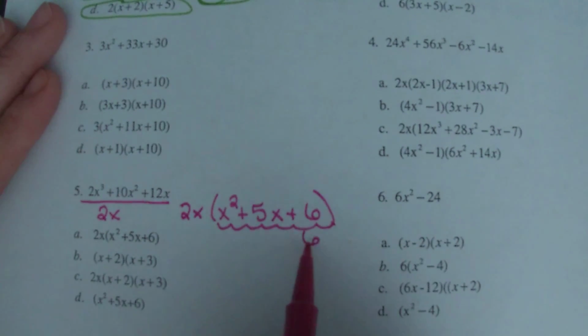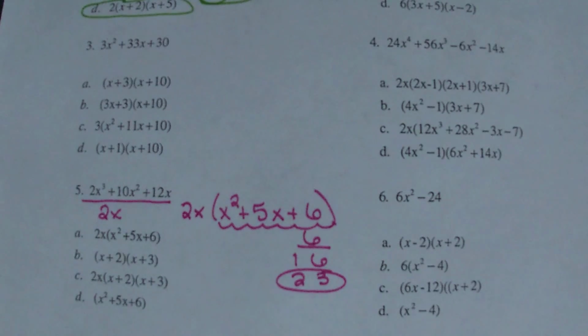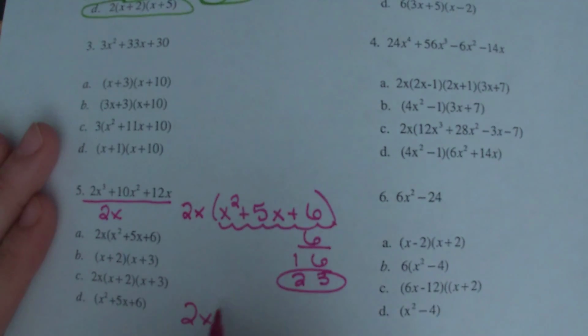So 1 times 6 is 6. So we'll have 1 and 6, 2 and 3. Right, we have to pick 2 and 3. If we pick 1 and 6, one of those would have to be negative, and while that will add up to 5, it won't multiply to positive 6. So we'll get a 2x times (x + 2) times (x + 3).